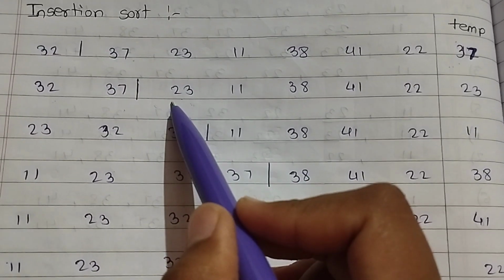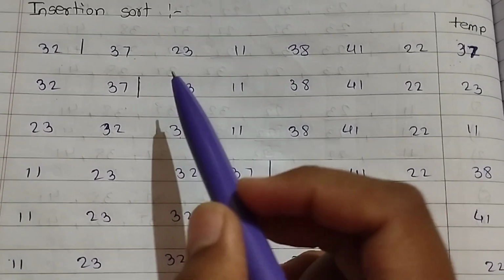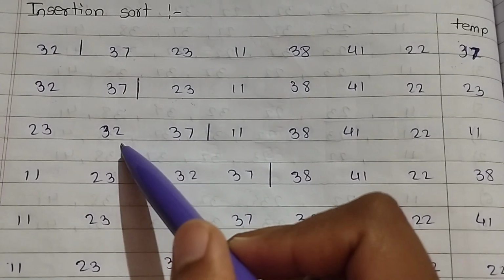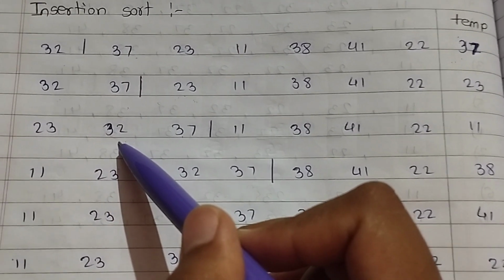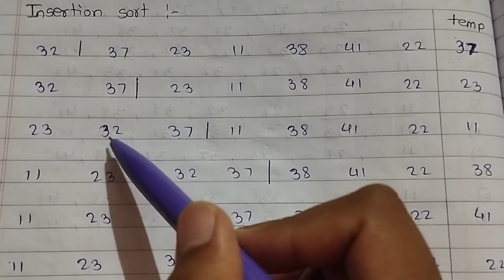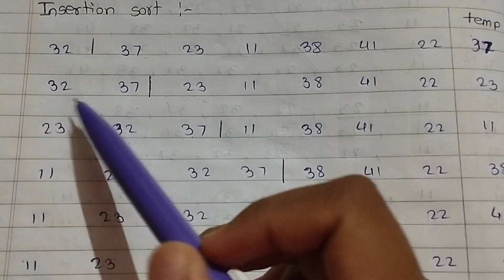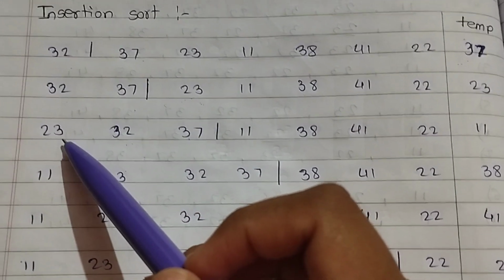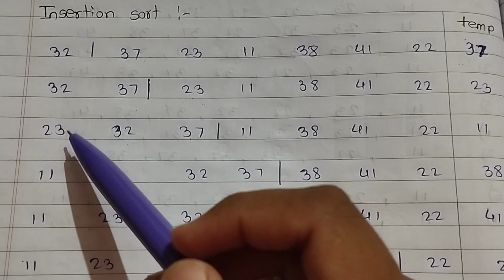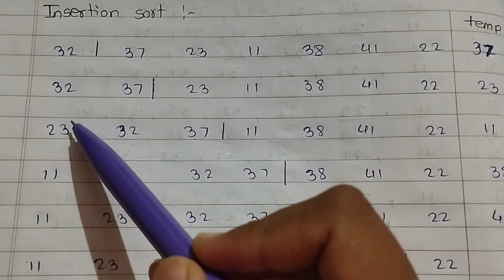Yes, 23 is the smallest element, so we push forward. Then again we check whether 23 is the smallest. Yes, 23 is smaller than 32, so again we push forward. So in this way we put 23 in the first index.